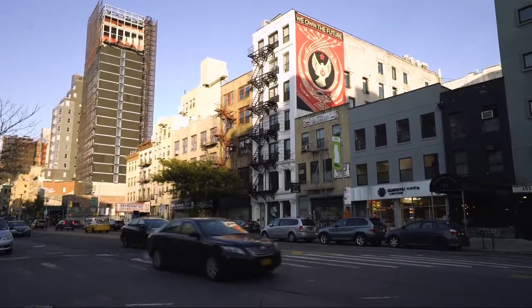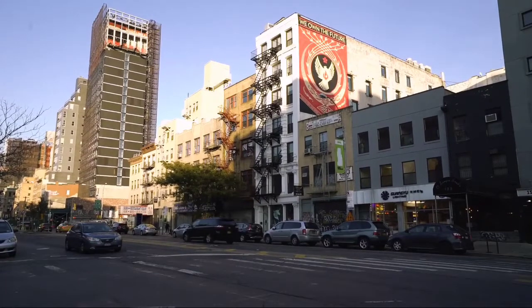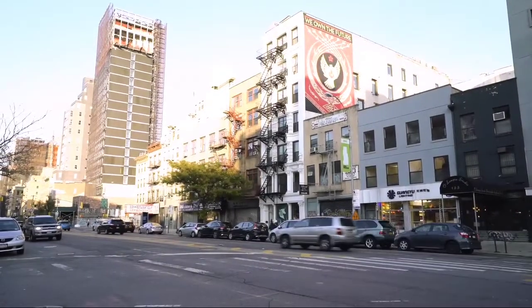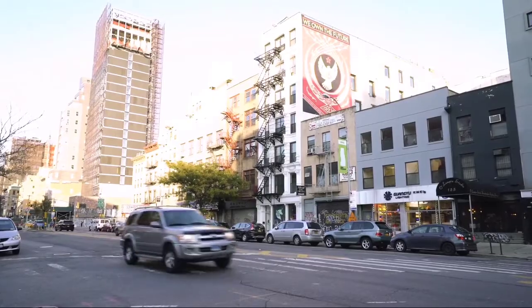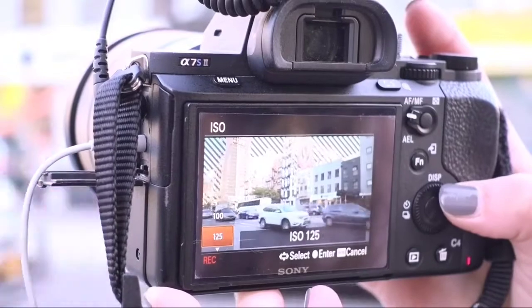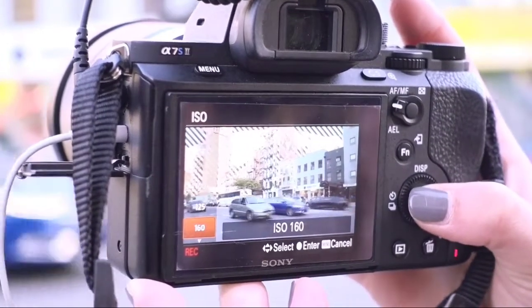So this is at 1/125. This is at 1/40. That's the typical rule when it comes to shutter speed when shooting video. I'm going to get into frames per second in a minute. And the ISO is basically a way to add artificial light to your image.